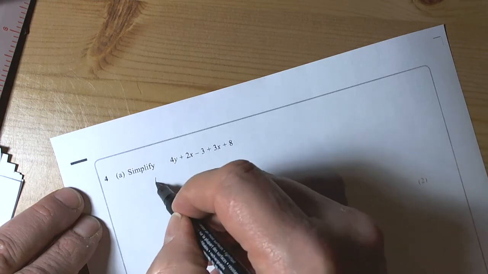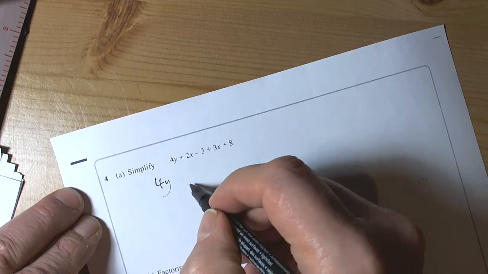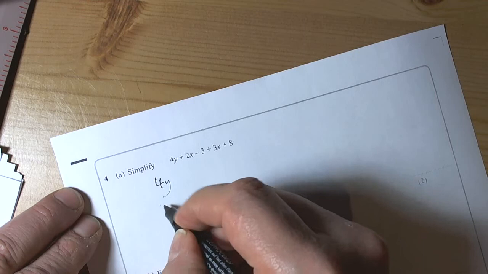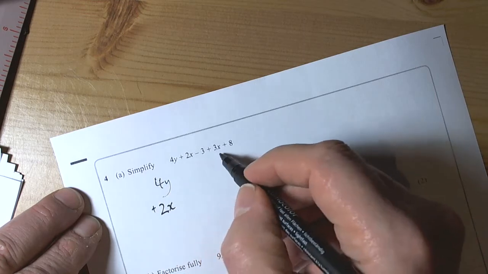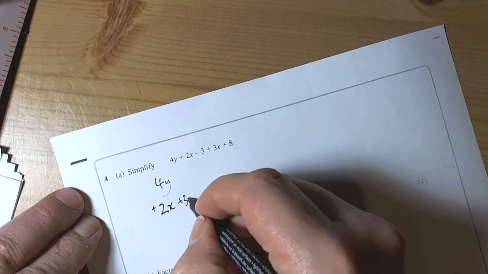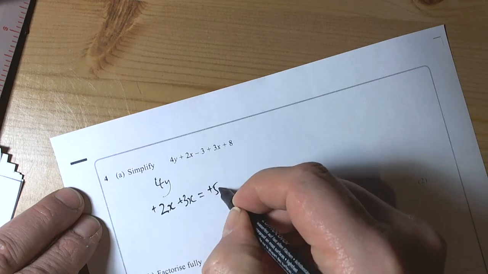So let's get this right then. So we've got 4 y's. Any more y's to deal with? Nope. Then we've got x's to deal with. So we've got plus 2x, keep the signs with the term, and then we've got plus another 3x. So here we've got plus 2x plus 3x. Well, that's going to make plus 5x.